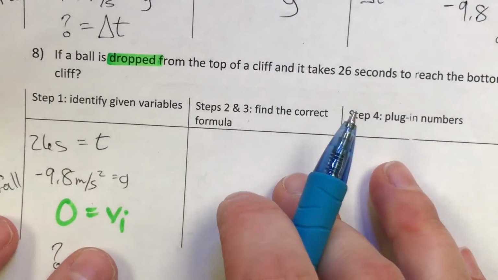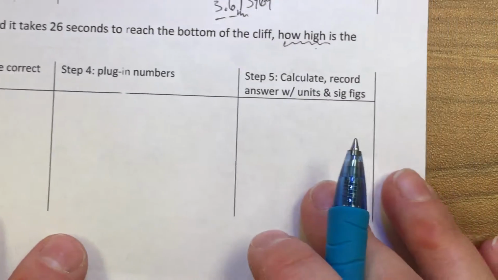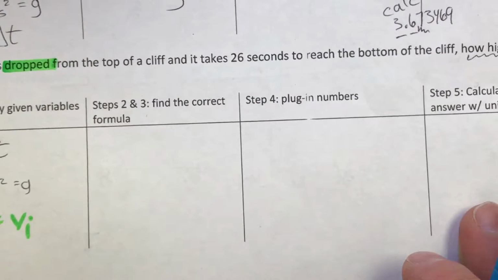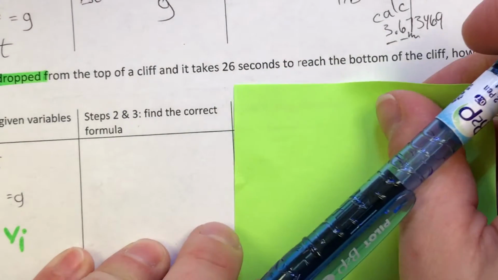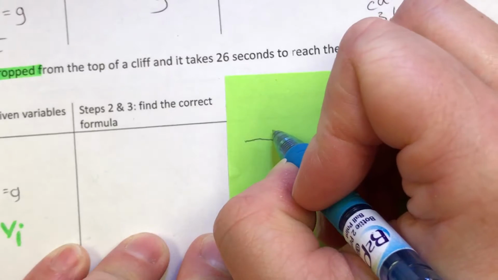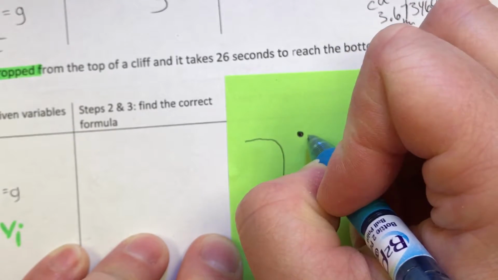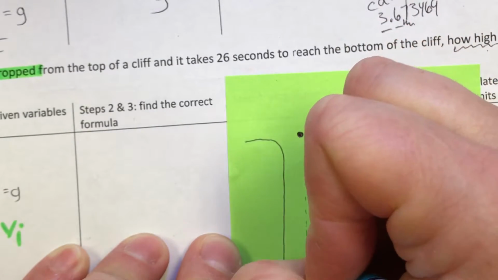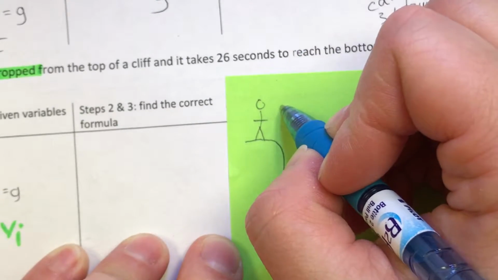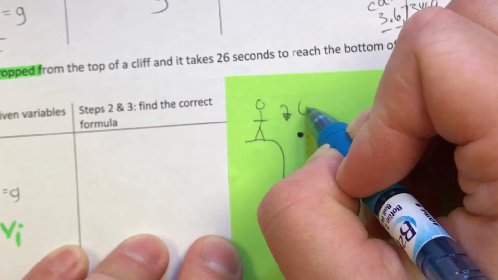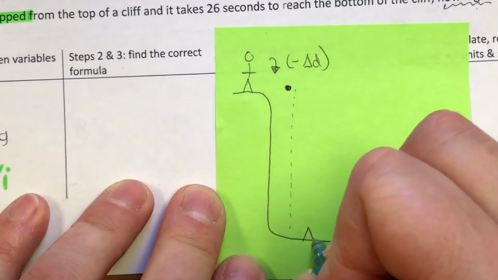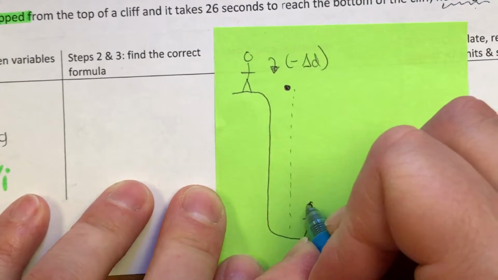Well, how high is the cliff versus how far down did it go is actually the same question. So if you think about this for just a moment, let's just draw a little picture here. Talk about a reference point. All right, you're up here and you drop a ball off a cliff. And it goes down. From your perspective, from your reference point, we're talking about the ball going down. So we're going to talk about a negative displacement. But what if you're down at the bottom of the cliff and you're looking up?